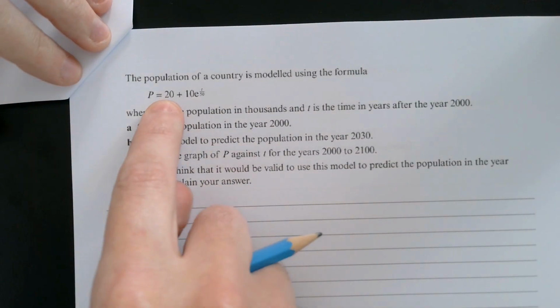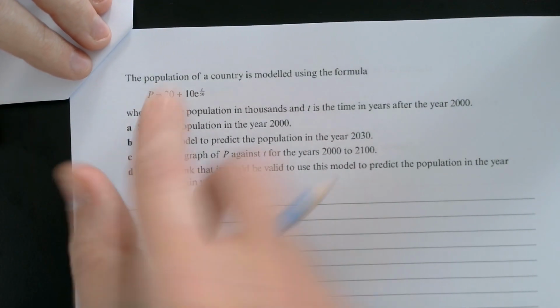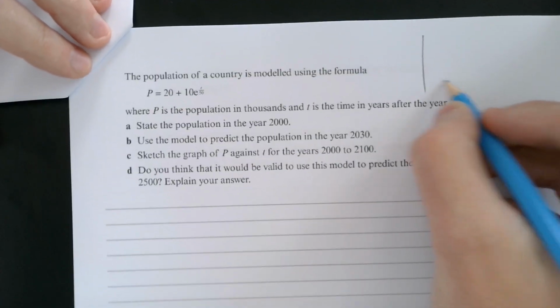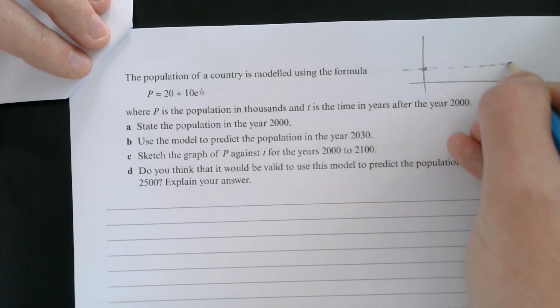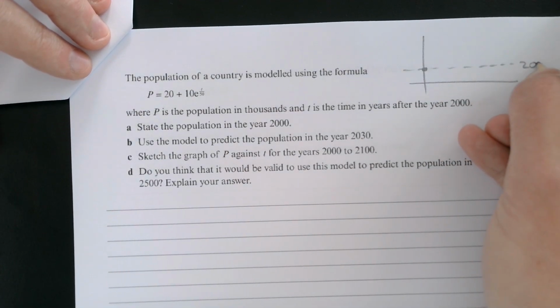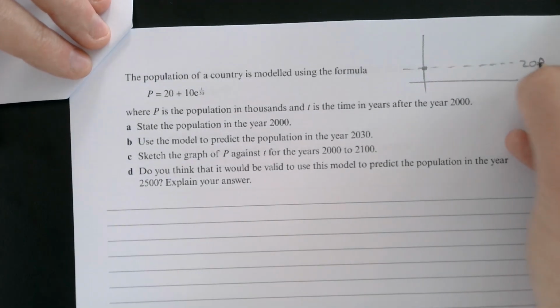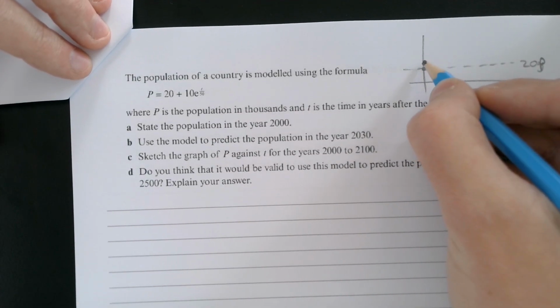You're going to see the same things repeated over and over again. There's a plus 20 at the start, which means that when you do your sketch, it's going to start at, also it's going to have an asymptote at 20. It's not y, it's p, and then this is going to be 21.